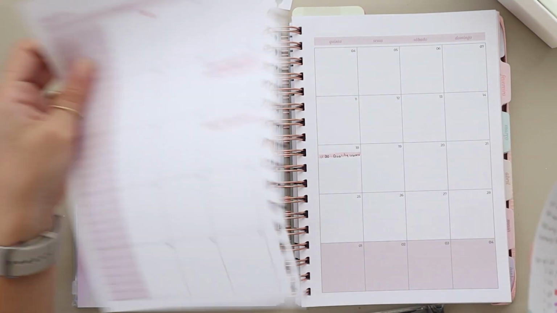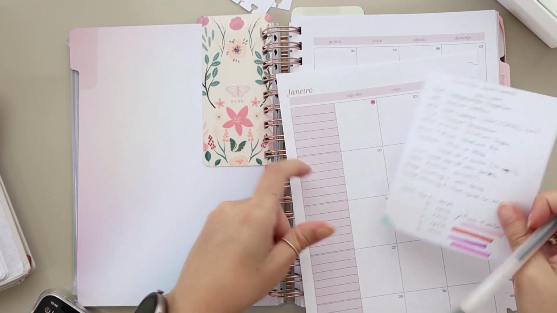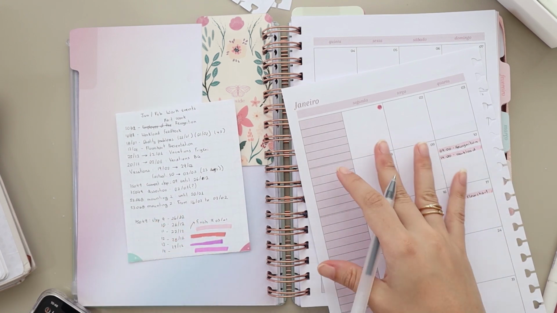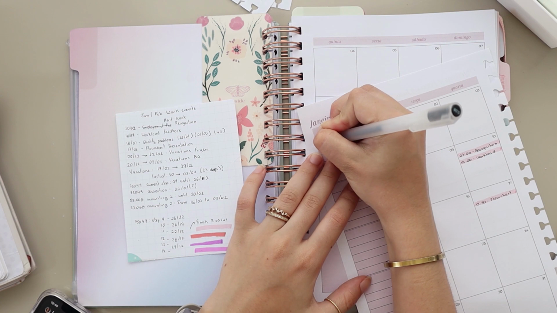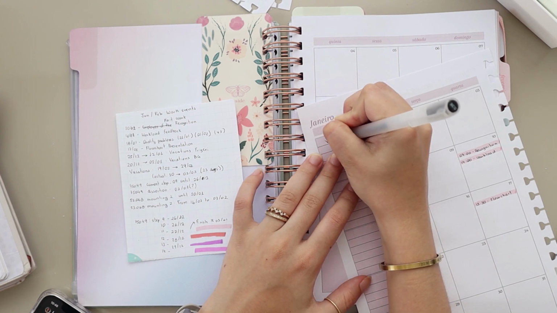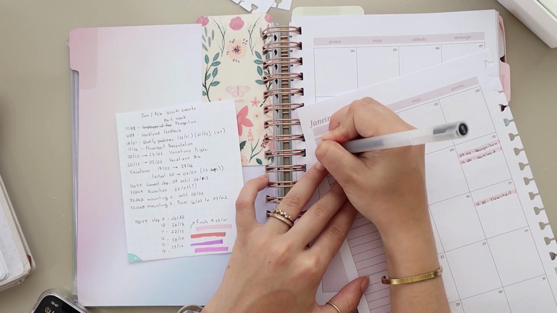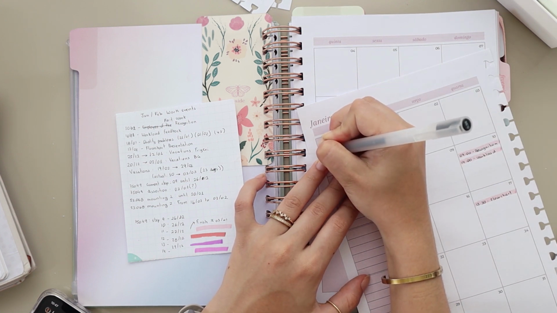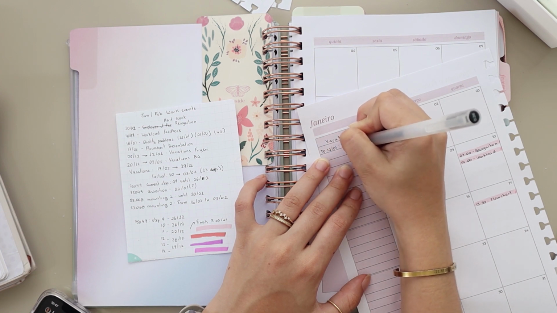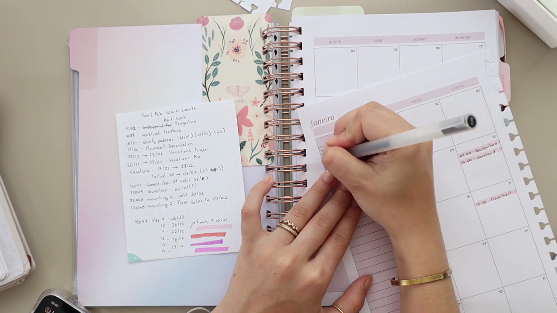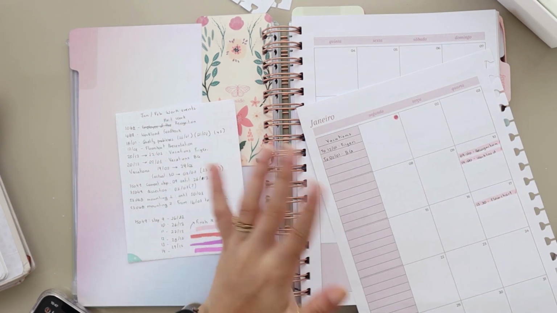Then there are 2 important pieces of information that I have to put here. First off, I have 2 colleagues who will be on vacation, so I'm going to put here vacations. The first one is going to be from the 25th to the 12th of January. And then the other one is going to be back on the 2nd, which is not an issue.